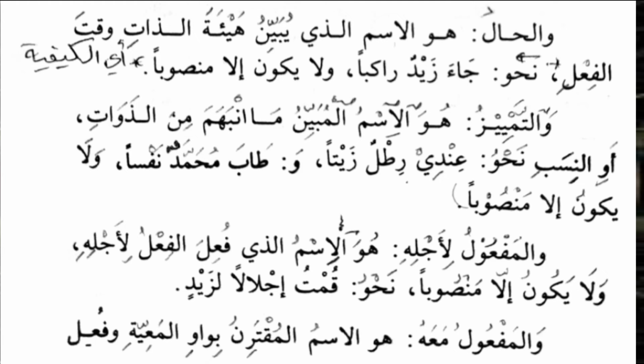نحو جاء زيد راكبا, such as جاء زيد راكبا, Zayd came riding. So راكبا is hal, mansub, adverb in accusative position. وعلامة نصبه فتحة ظاهرة. Its sign of nasb is a clear fatha. ولا يكون إلا منصوبا, and it would not be but in a state of nasb.